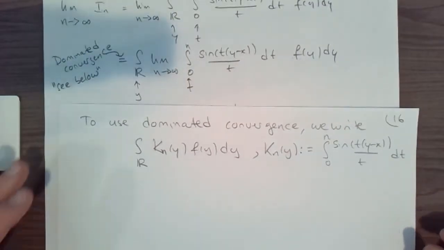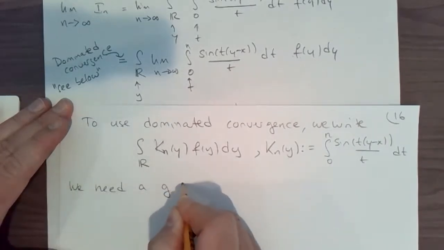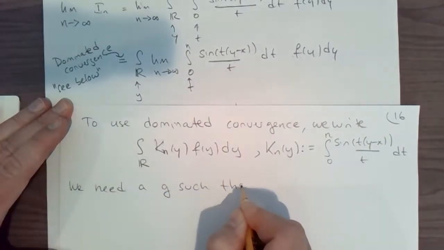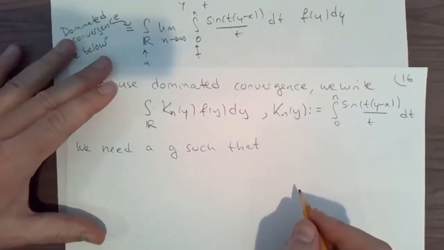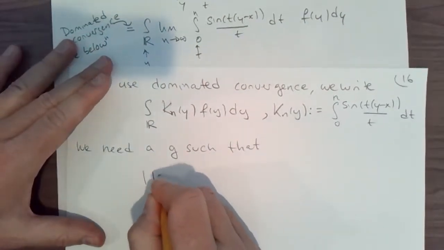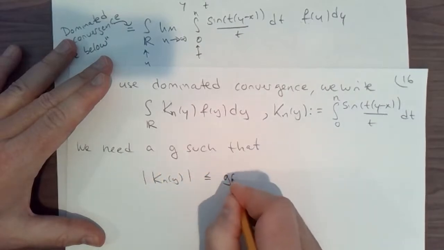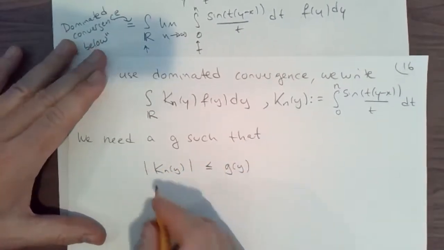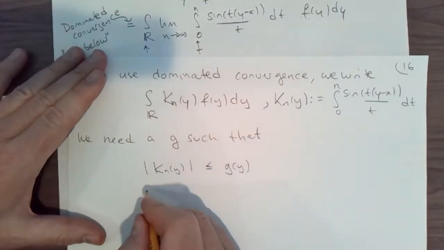Right, so what we need is a g such that if I take the absolute value of K_n, it's going to be bounded by g(y), and when I plug it in, I'll be integrable.